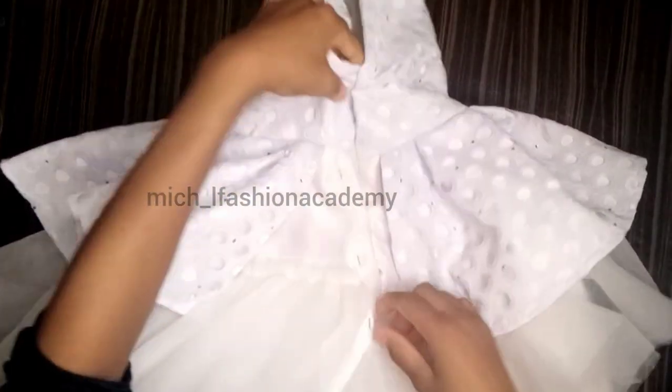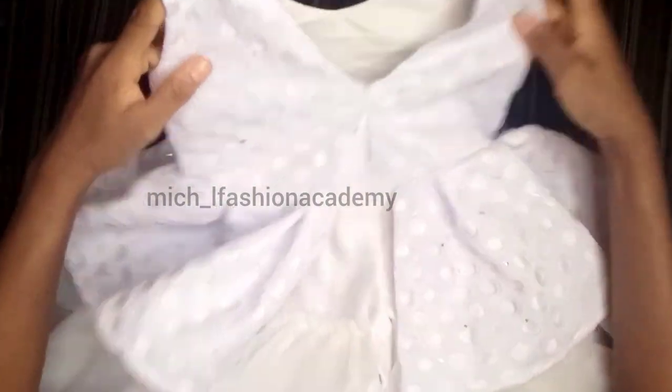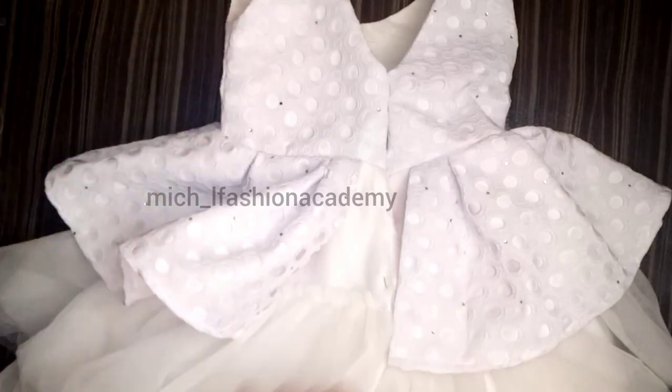This is the back with the V neckline. I'm going to open the back and insert the zip.